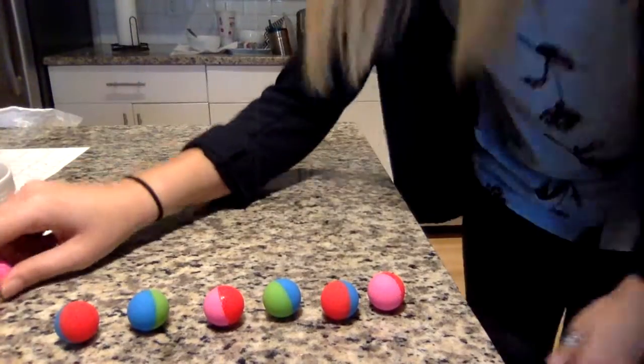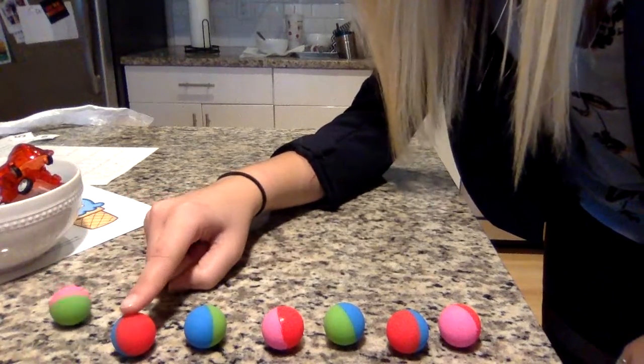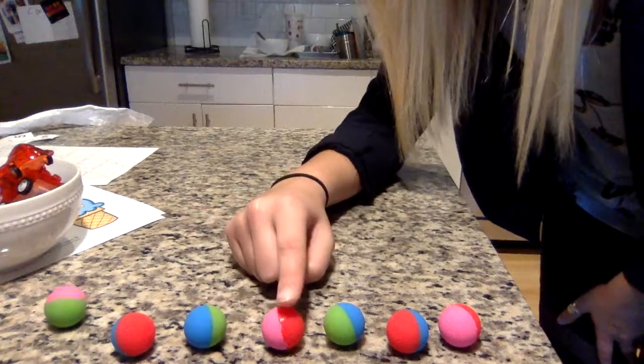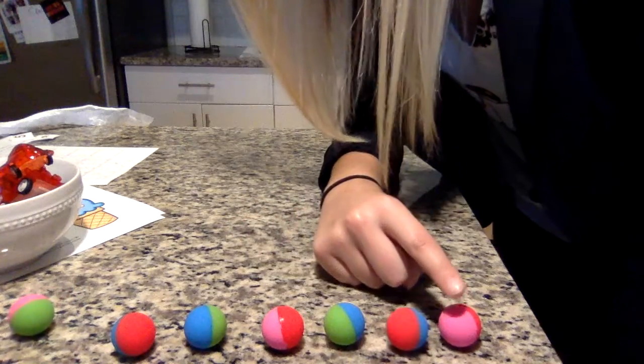So let's go ahead and count those. 1, 2, 3, 4, 5, 6, and 7. In the second pile of bouncy balls, there were 7.